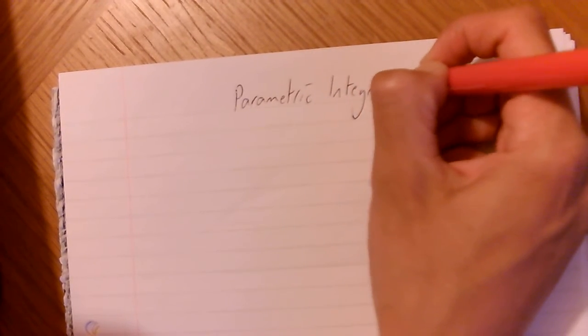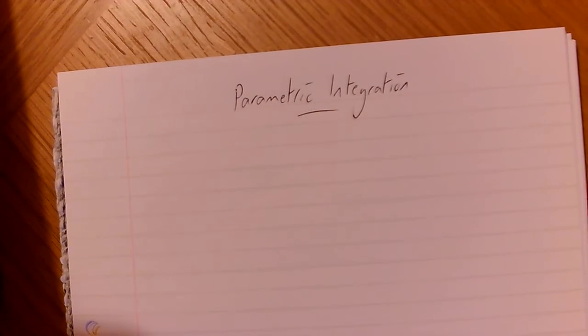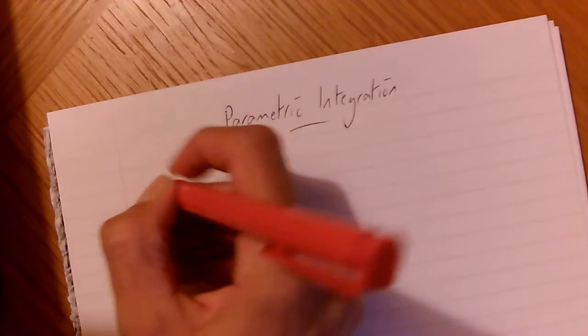Right, going on to parametric integration. Now, I didn't teach you guys any parametric equations, so I'm going to assume that you are pretty okay with it as we move into this. It's going to be a bit wordy, I'm afraid to say. So here we go.